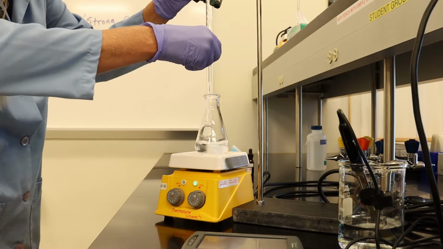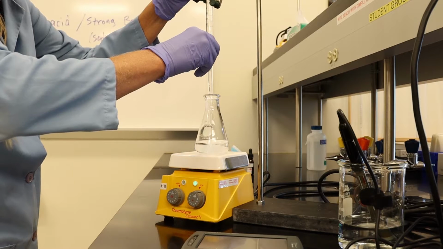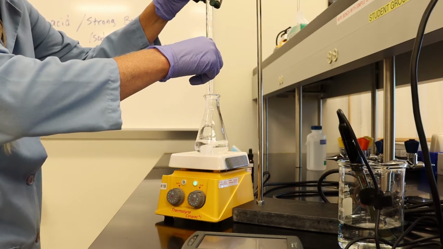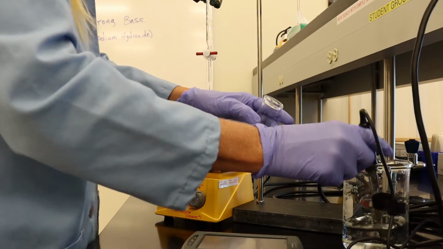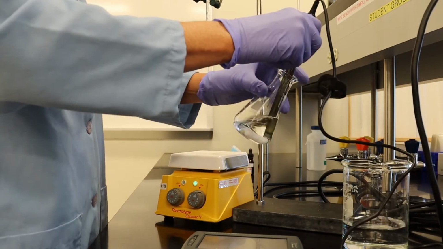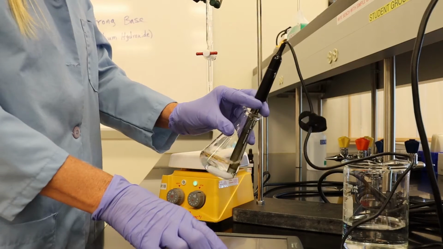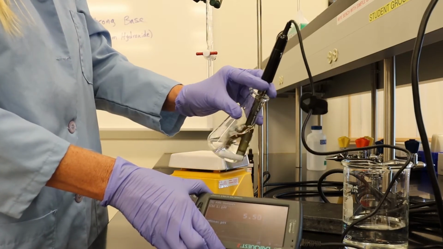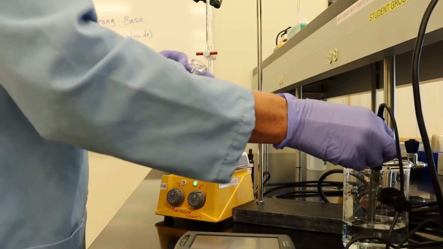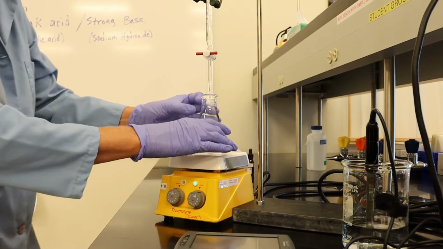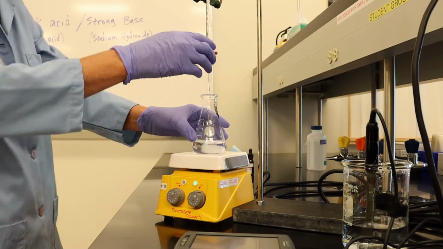I'm going to add 2 more milliliters. It's about 5.5. At this point, I believe we are at 20 milliliters.